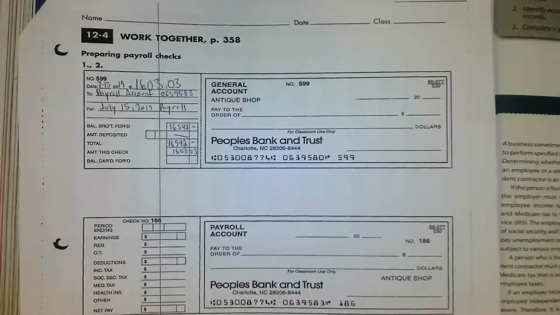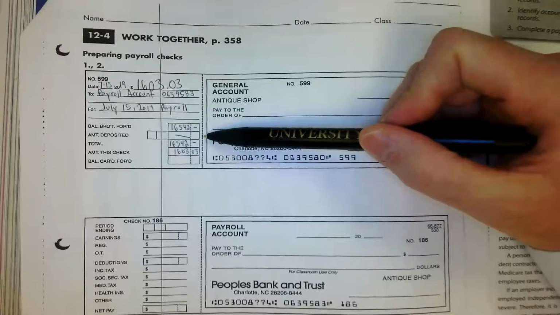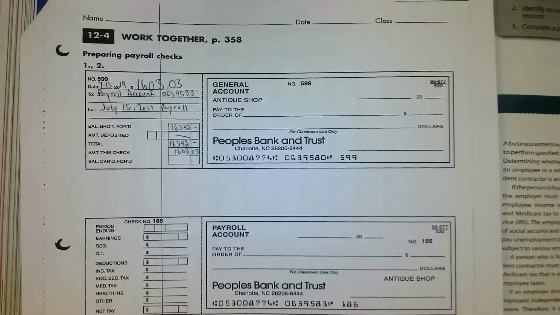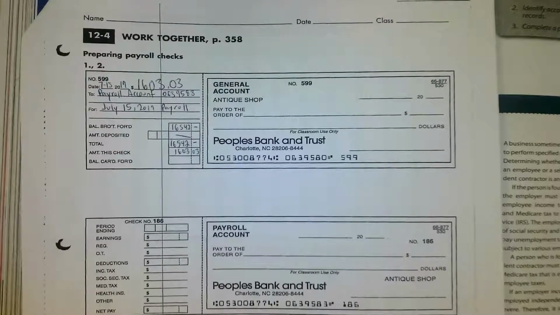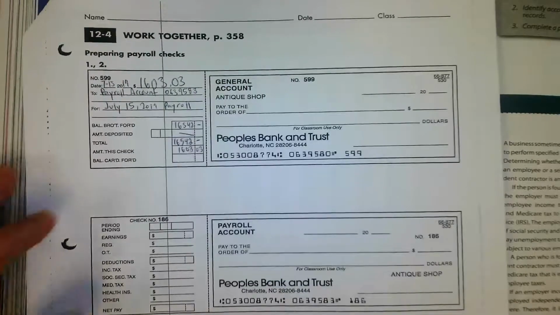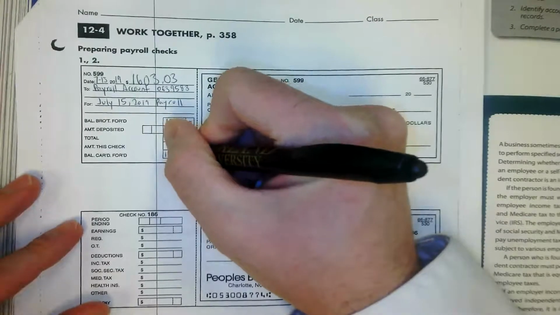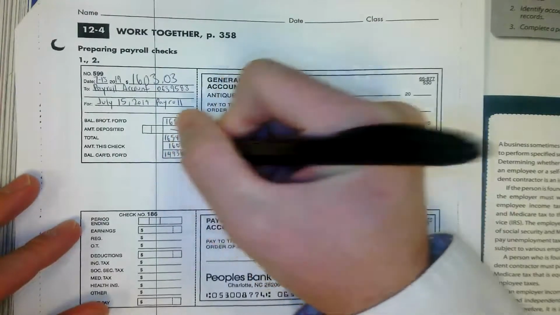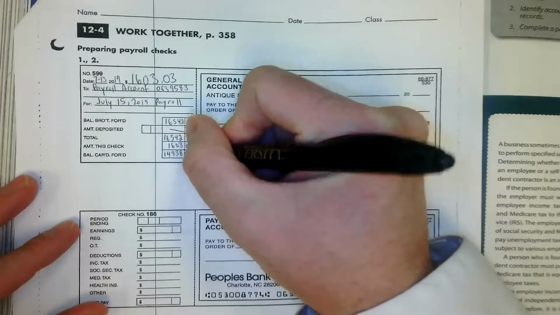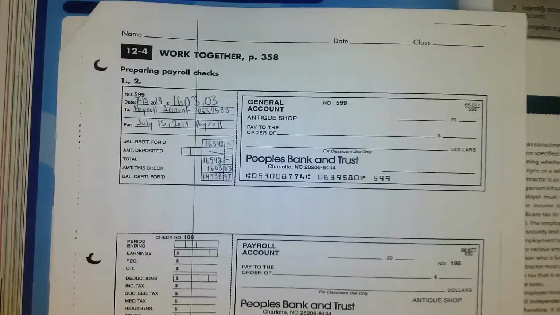Which means the balance carried forward is the difference between what they have and how much they're writing the check for. So what they have is the 16,542 minus 1603.03. So the balance carried forward is 14,938.97. So we have now completed the check stub.